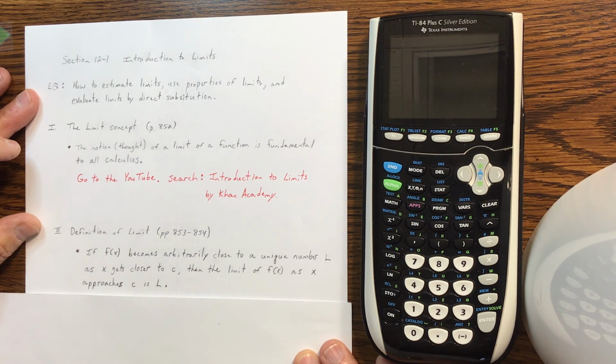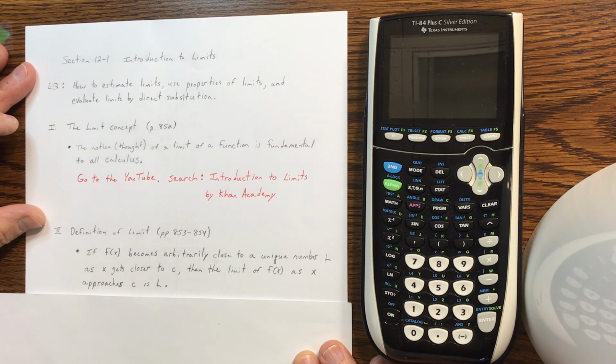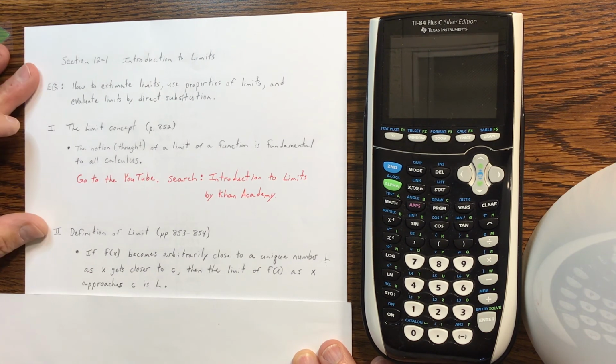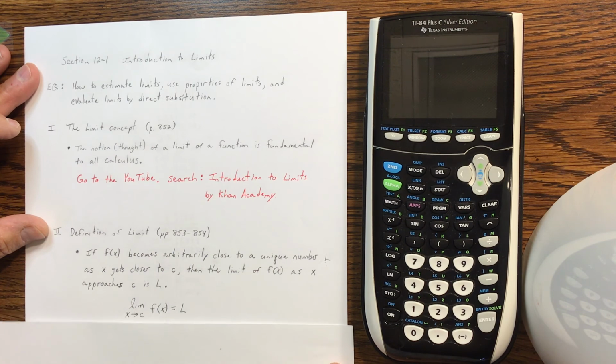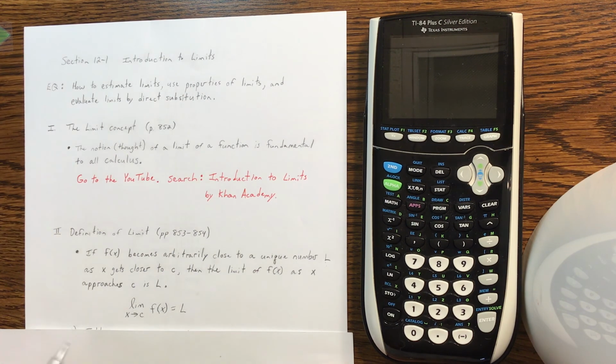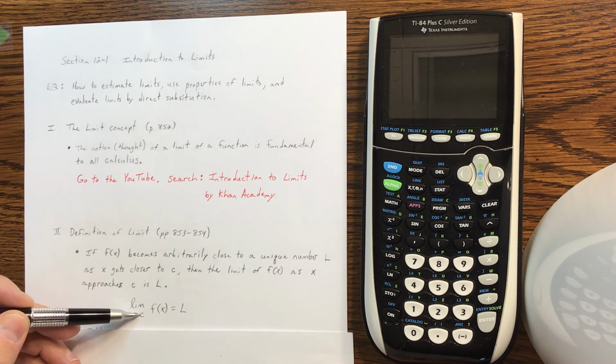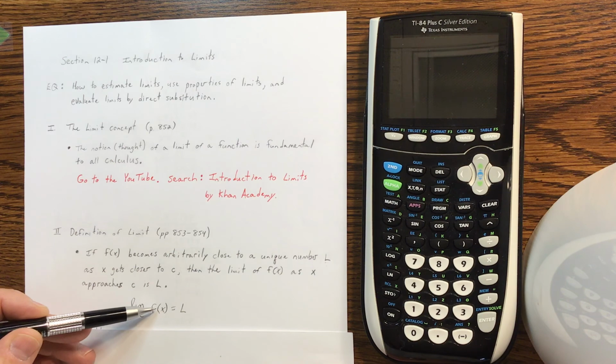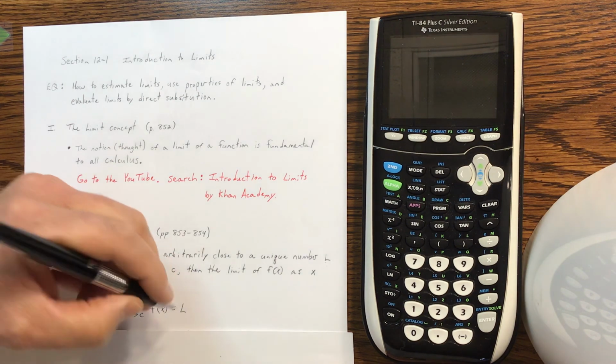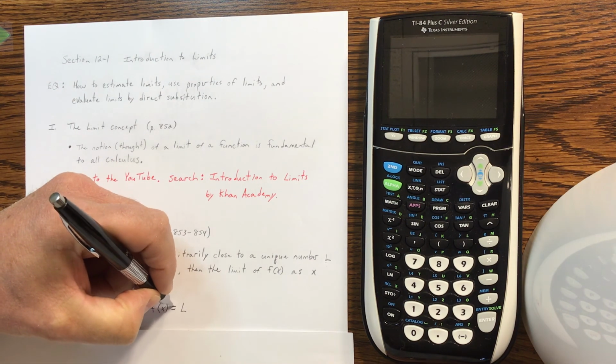Showing it makes it a little bit clearer. So here's how we're going to write it. This is called a limit. The limit as x approaches c of some function is going to equal L. And again, I'll show some examples.